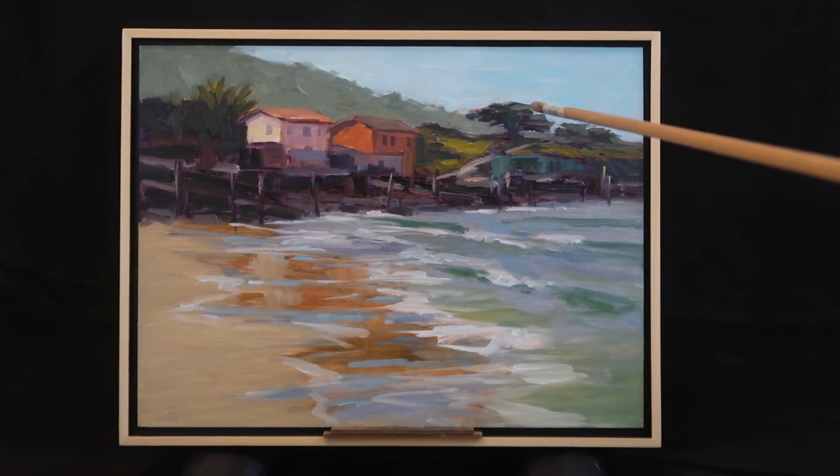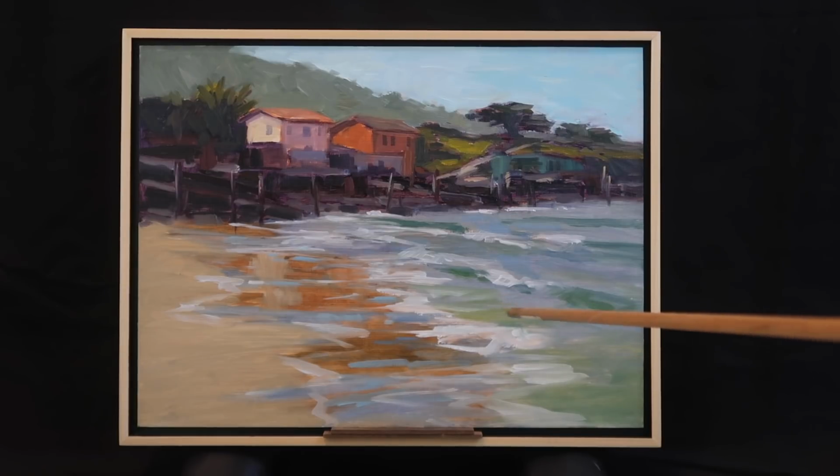This tree looks like it could use a little bit of a tune-up. Yeah, I would kind of alter the shape of that a little bit. I do like the motion in the water. One thing I did off camera is I added bits of sky reflection in the water. So in other words, there was the green color at first, and then I came over it with ultramarine and titanium white to create some reflected sky.